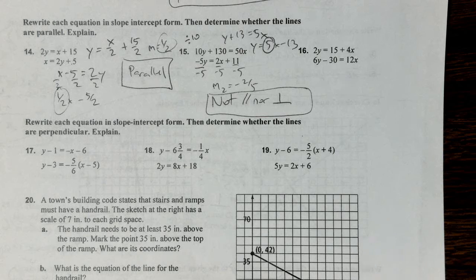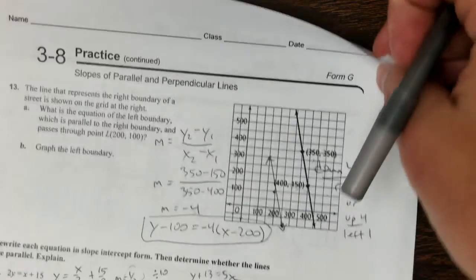K on our own, right? Okay, so we're finishing up the Form G. Remember, you do your Form K on your own.